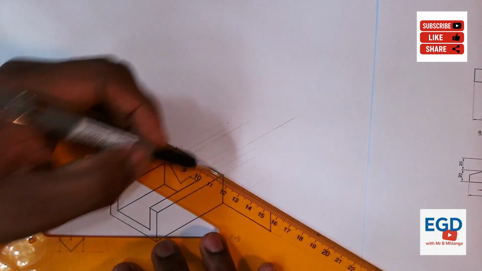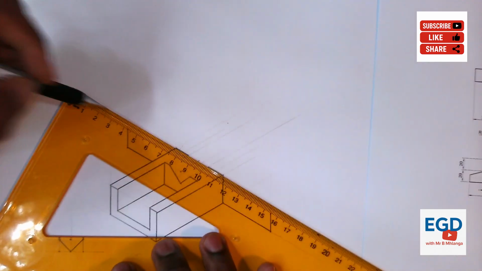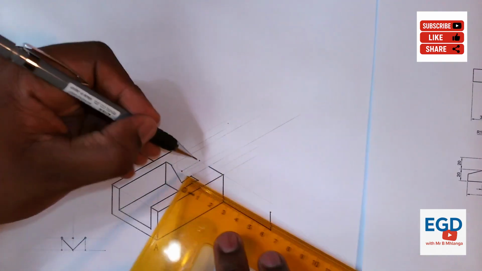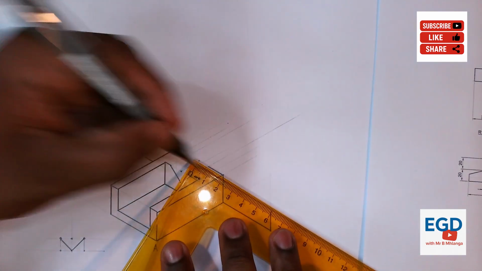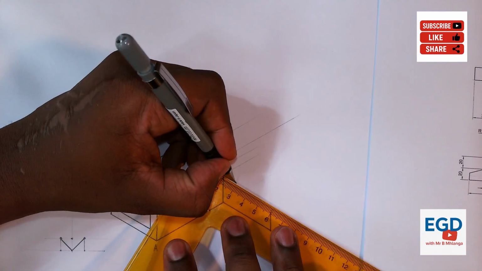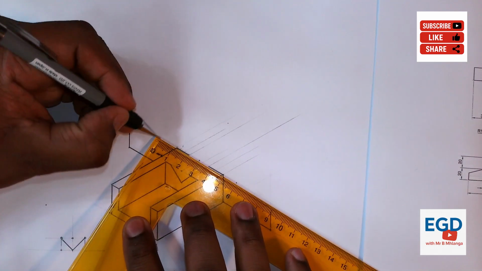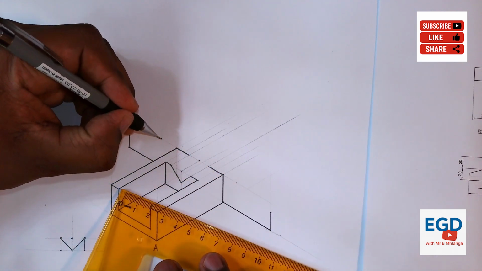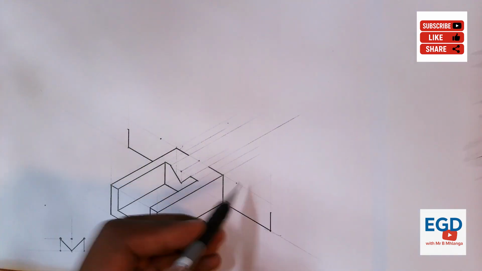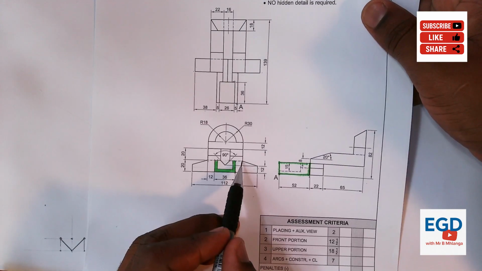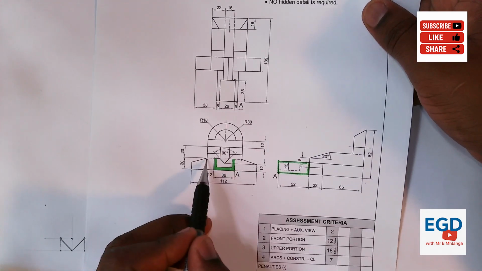Let me just draw a light construction line going down and up. So I'll measure the 30 from here going down. 30 will be there. Okay, and then going up as well, I'll mark a point there, 30. So it means those 2 points it's this 2. All right, so now I can just join the points.